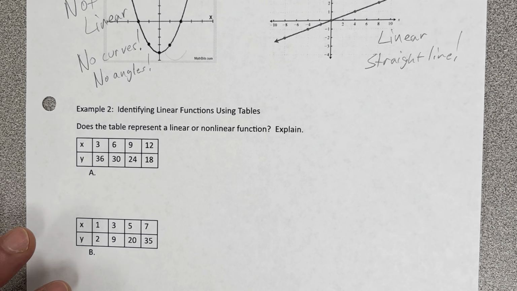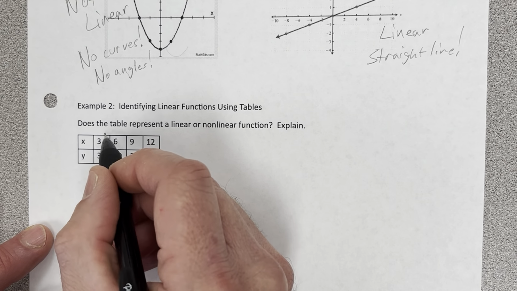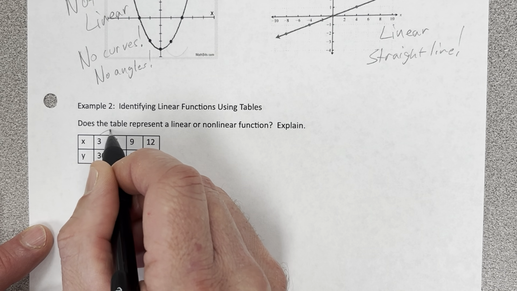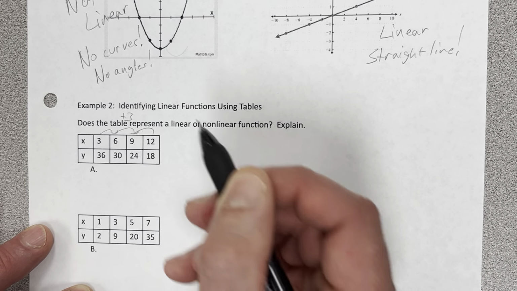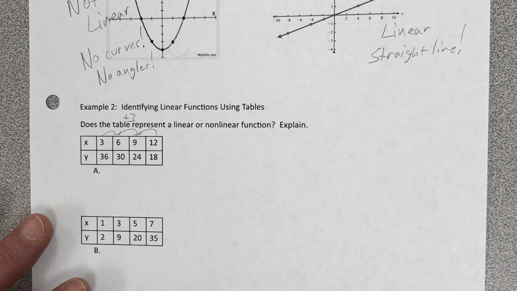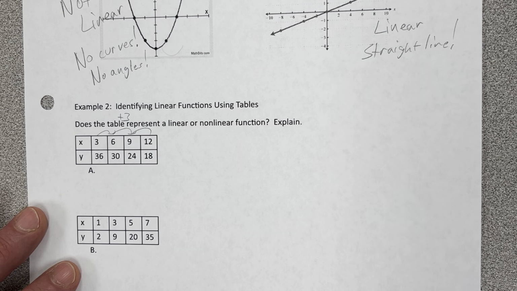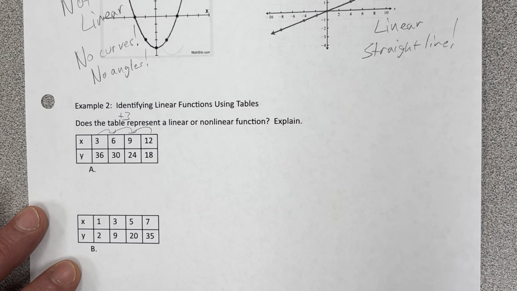For example, on this data, you can see that the x's are going up by 3 each time. So they're adding 3 each time. That tells you that it's nice, consistent data, okay? It's fine, it's working.